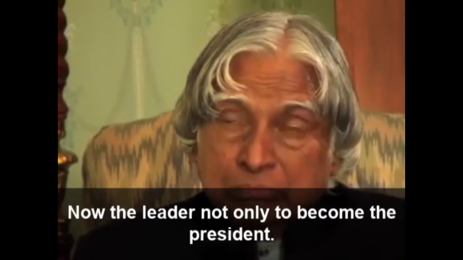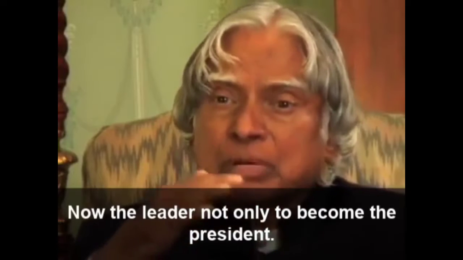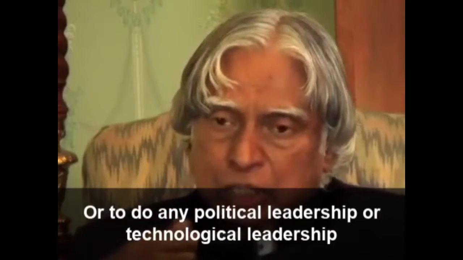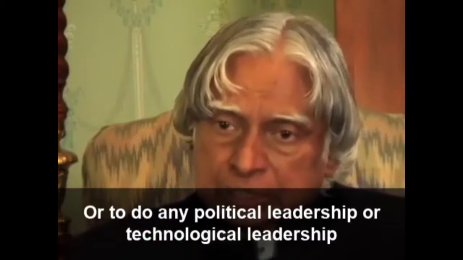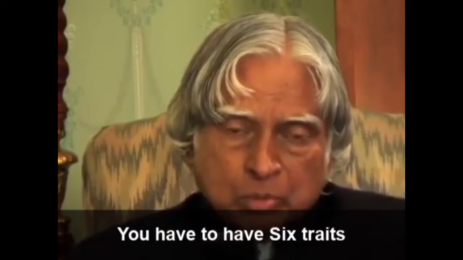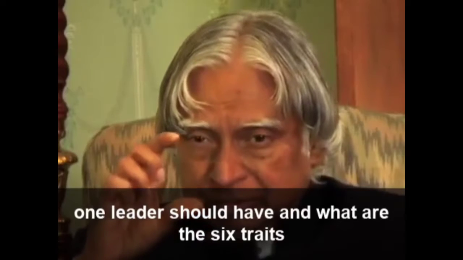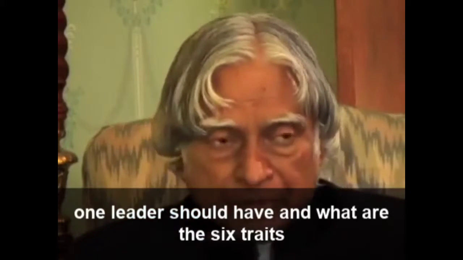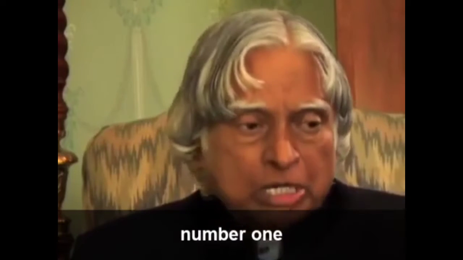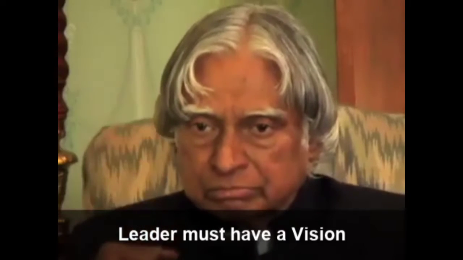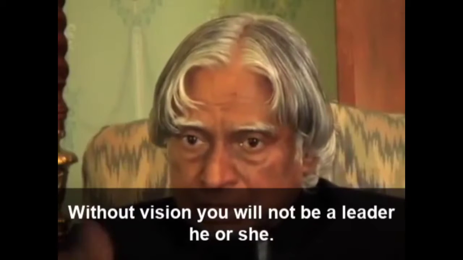Now, the leader, not only to become the president, you need to give any political leadership or technological leadership. You have to have 6 traits one leader should have. And what are the 6 traits? Number 1, leader must have a vision. Without a vision, he will not be a leader, he or she. So leader must have a vision.